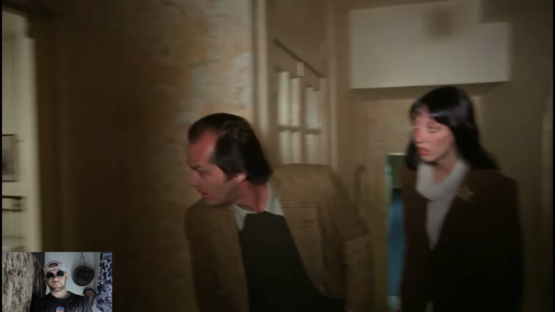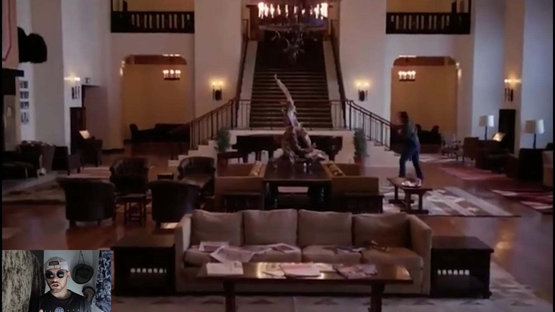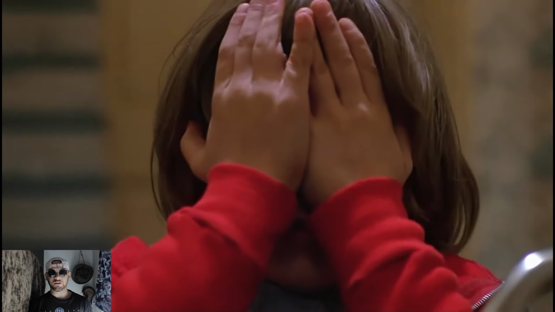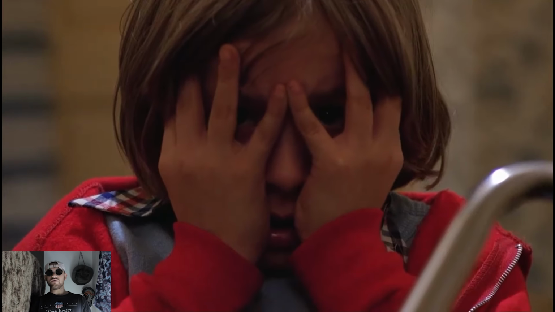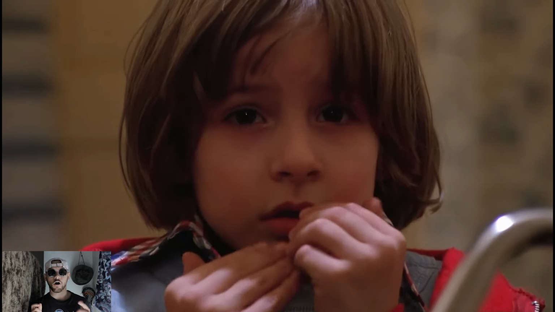Basically what happens in these scenes is the family starts to live in the hotel, and the hotel's influence on them grows stronger day by day. It starts to deteriorate Jack's mental state and scare the living poop out of Danny. All of this builds until the hotel is finally ready to make its move. Alright, let's get into it.